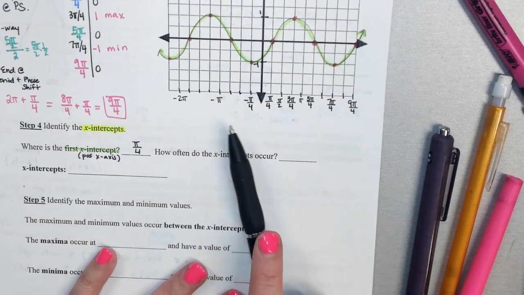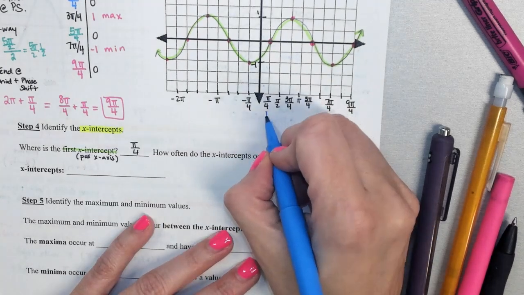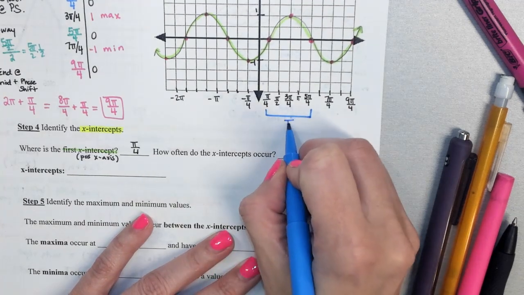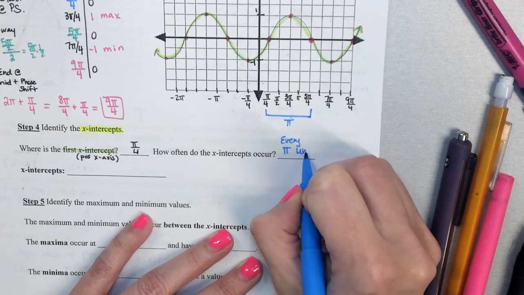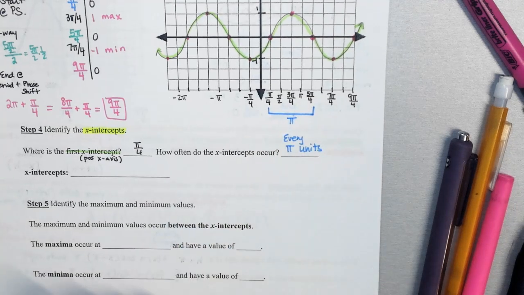Okay, how often do they occur? So the first one's at pi over 4, the next one's at 5 pi over 4. What is the distance between pi over 4 to 5 pi over 4? Pi. Okay, so they occur every pi units. Can you guys see that? If you did 5 pi over 4 minus pi over 4, that's 4 pi over 4, which simplifies to pi. So it's pi units there.